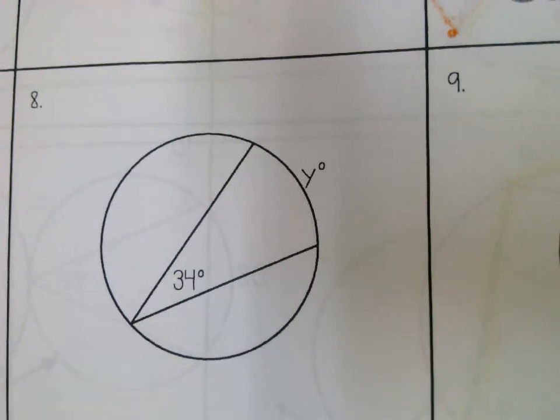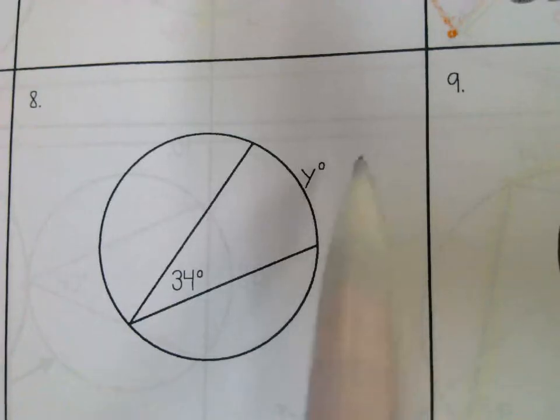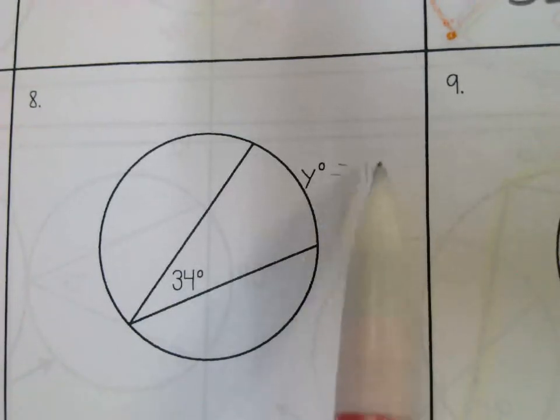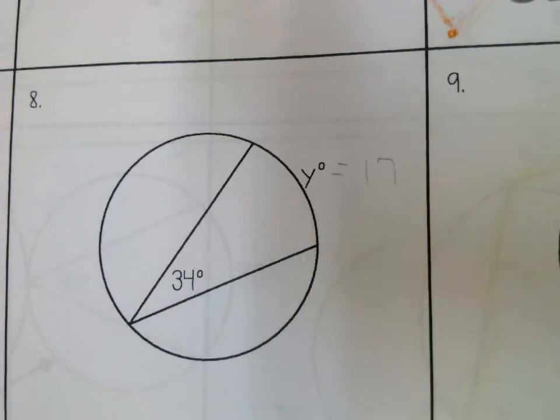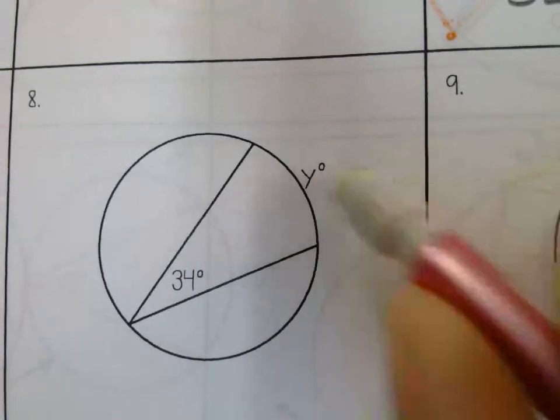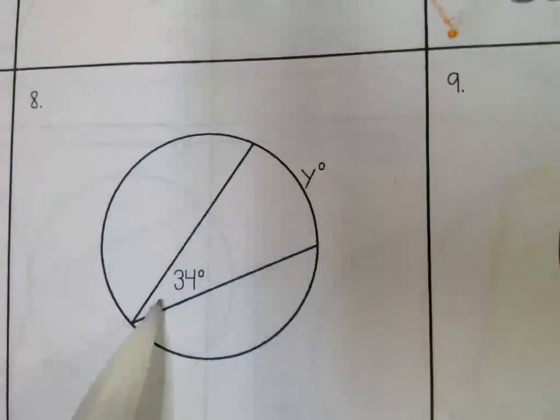Okay, so 34 divided by 2 is 17. So your arc measure is 17. Is that right? Yes, my arc has to be bigger. So if you get a number smaller than your angle measure, you did it wrong.